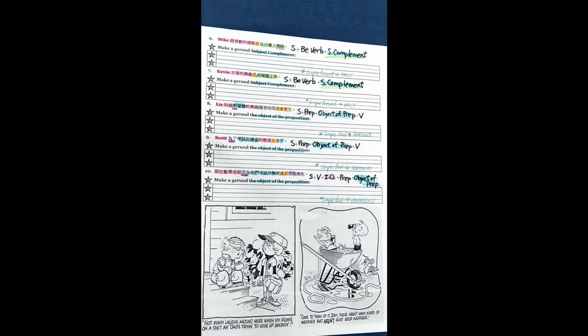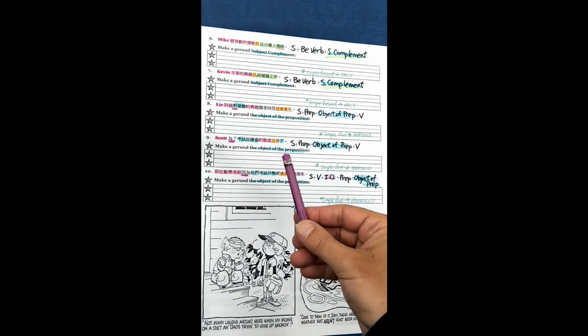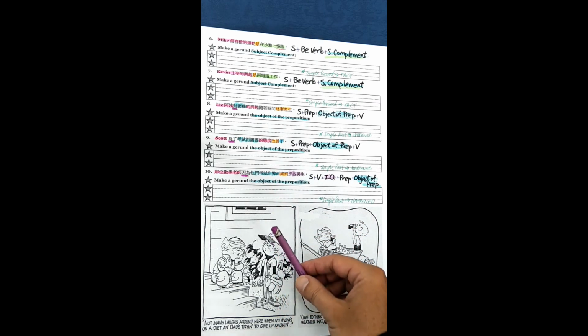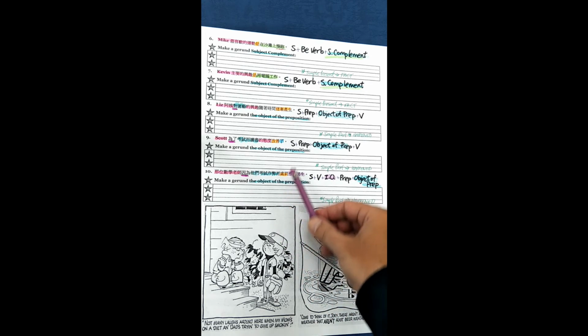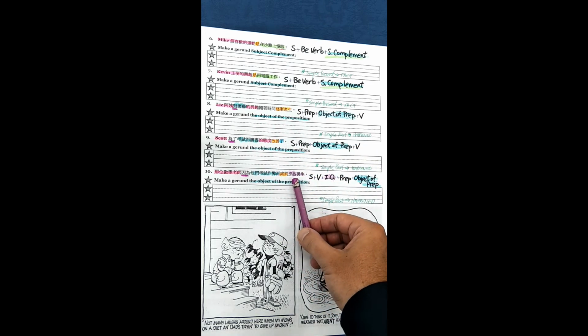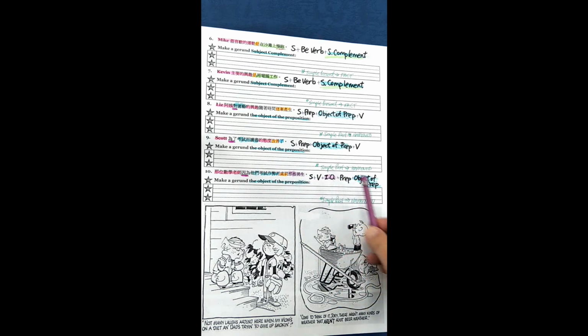Look at this page. I don't see any yellow. There's no yellow here, so there's no object. But we need our purple. We have some indirect objects. All right, look at number 10. This is the indirect object right here. Color it purple, the indirect object. All right.